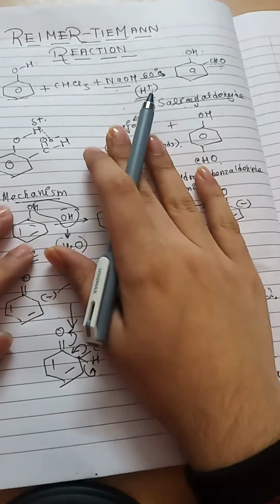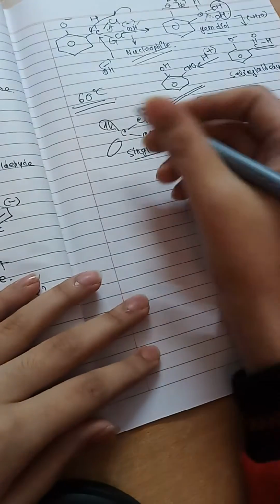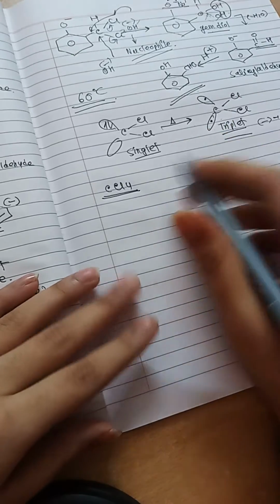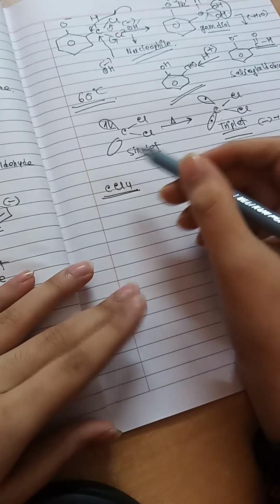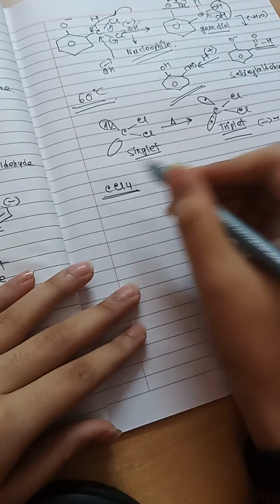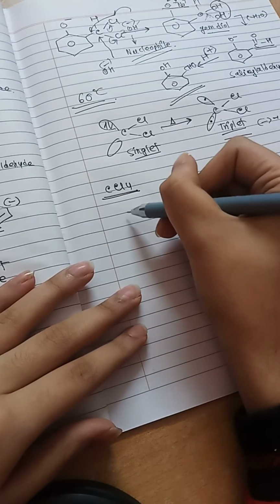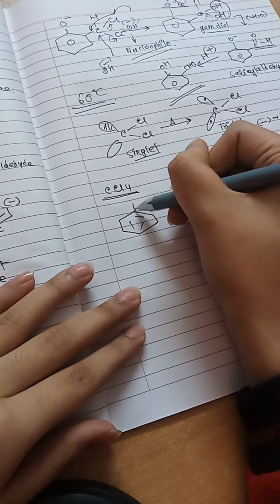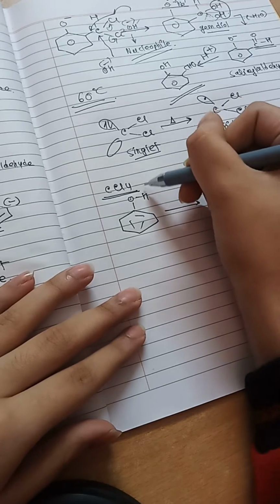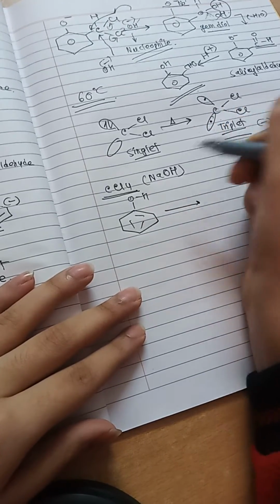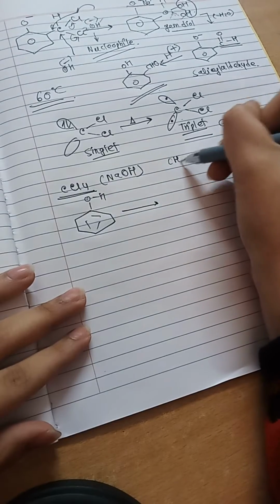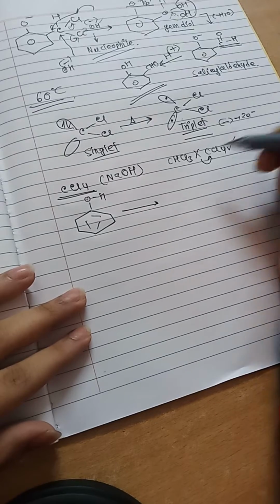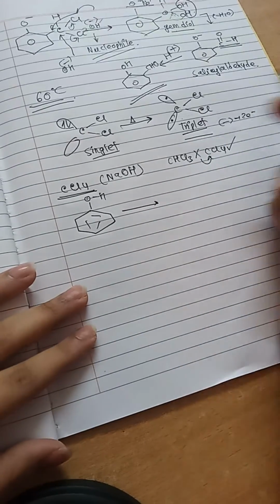Okay, this was the basic thing, and there is another Reimer-Tiemann reaction in which we use carbon tetrachloride instead of chloroform, and the product is also different. So let's see what happens if we use carbon tetrachloride instead of chloroform. So again we know that this phenol, we are using NaOH also, the same reactants, except instead of CHCl3, we are using CCl4. Okay, now let's see what will be the difference.